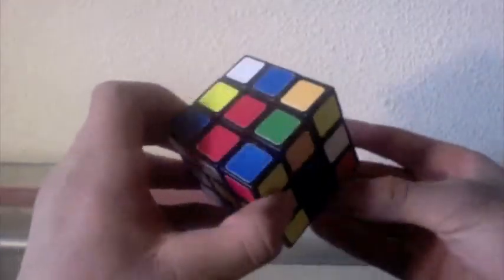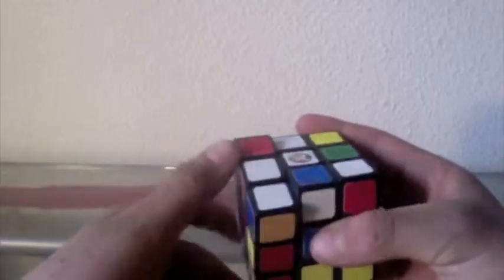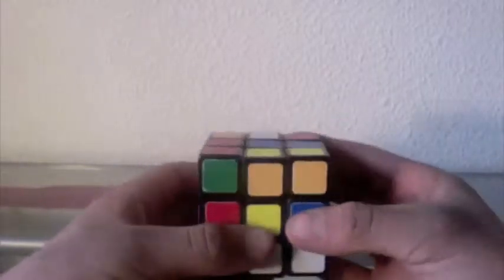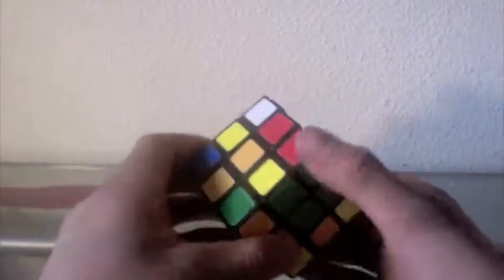Look for the next one. Here's a red piece. Turn it till it lines up with the red. Turn it to the top. Okay, let's see. Here's one. It's the white and orange. Line it up with the orange. Turn it to the top.